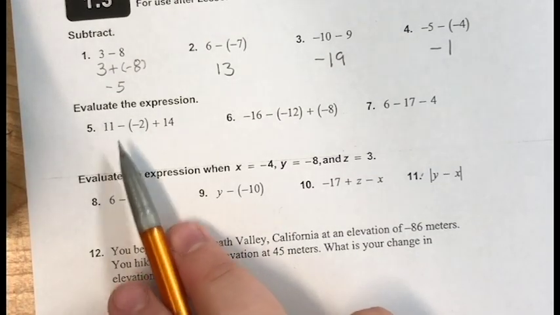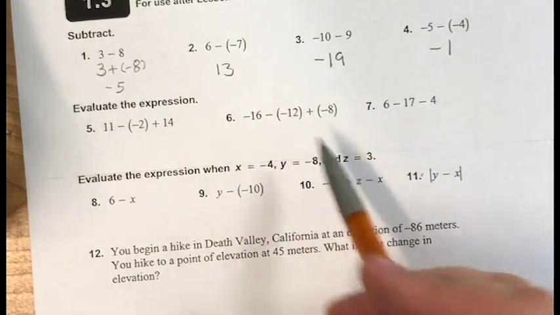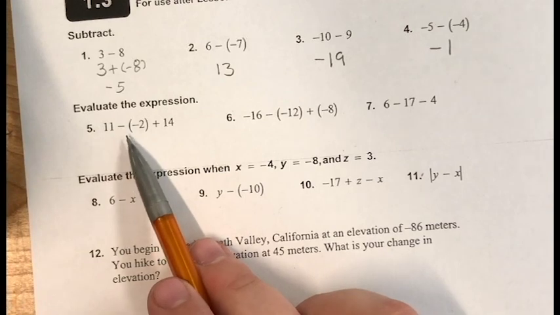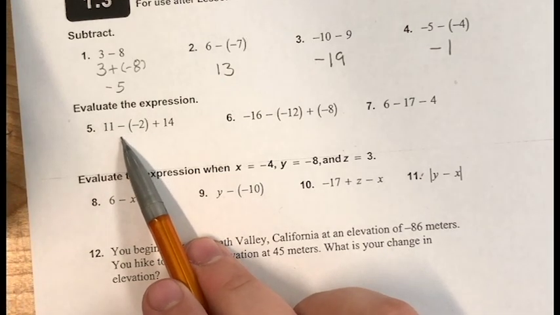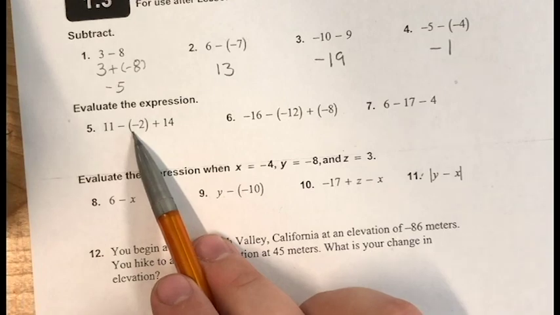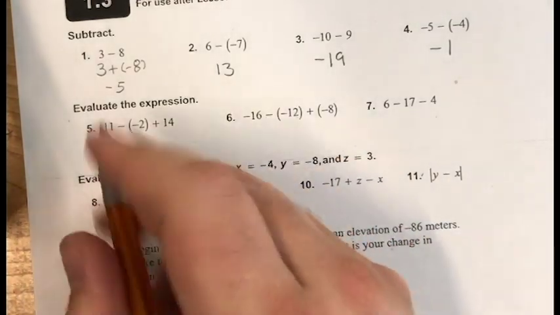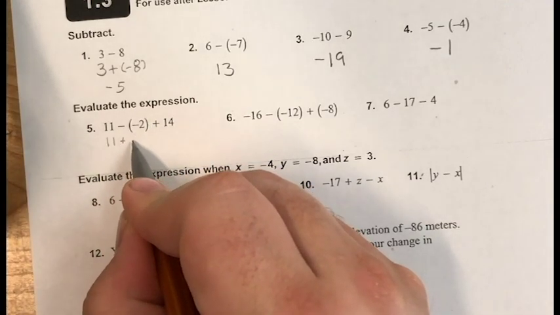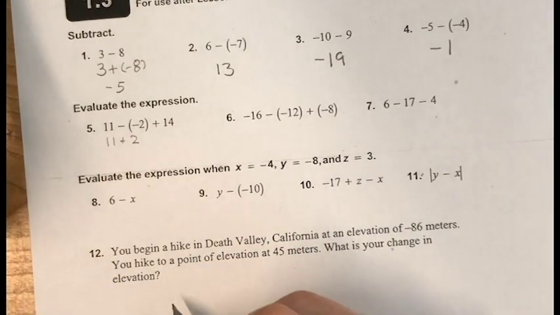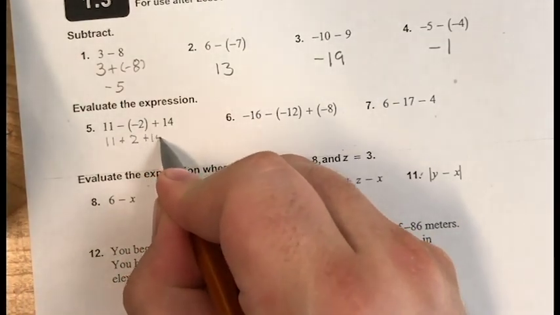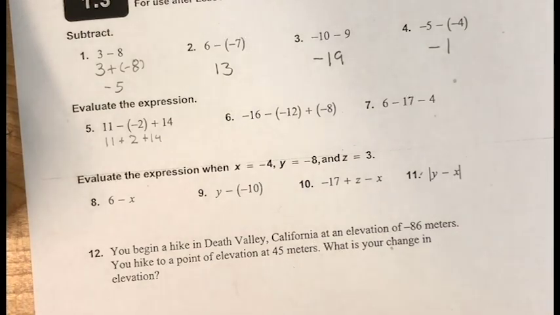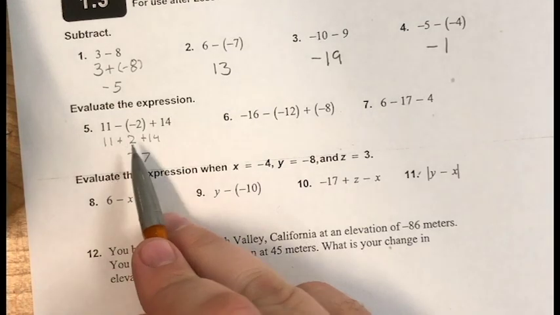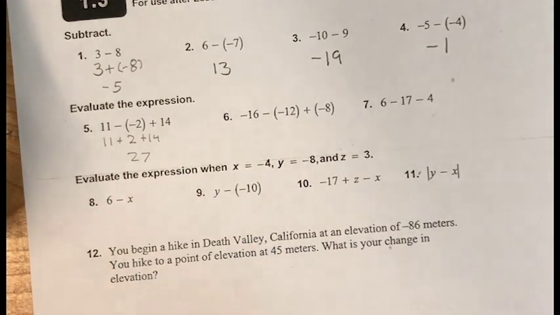All right, so look at number 5. This time, instead of having 2, I've got 3 different pieces to it. But nothing really changes. Every time I see subtraction, I change it to addition, and then I change whatever's being subtracted into its additive inverse. So for this one, this would be changed to 11 plus, and this -2 becomes its additive inverse, which is +2, plus 14. And then you simply add that up. In this case, we would get 27, because 11 plus 2 is 13, plus 14 equals 27.